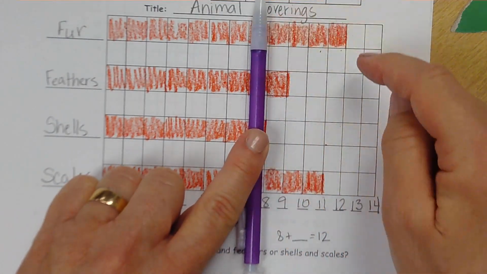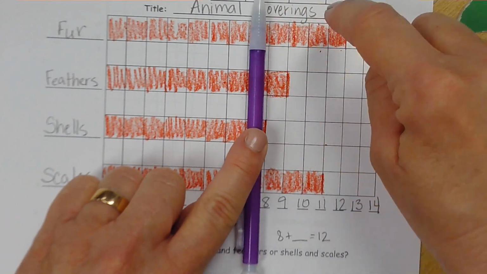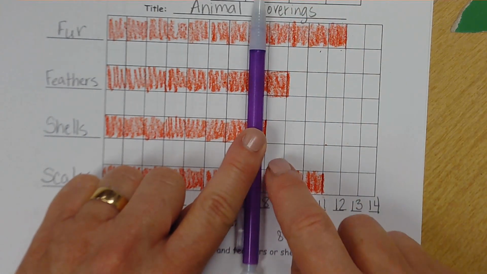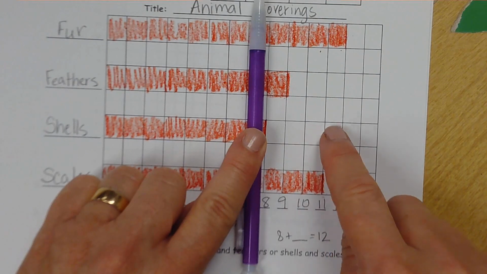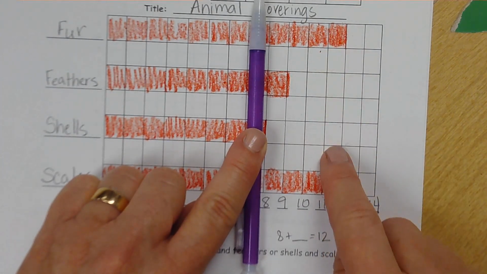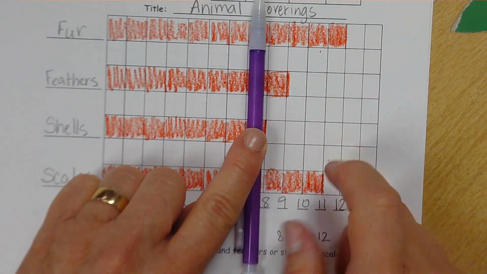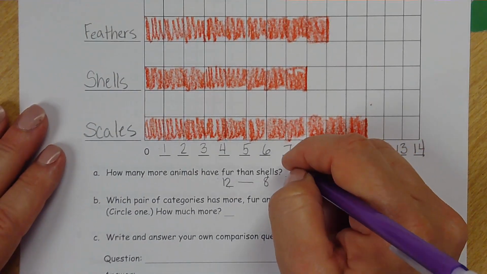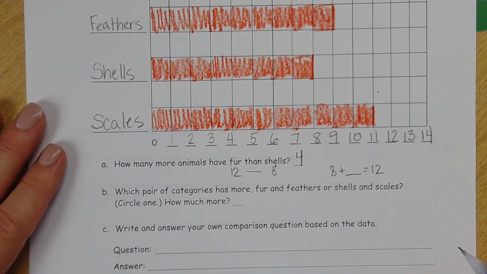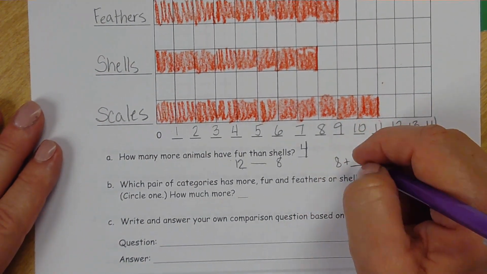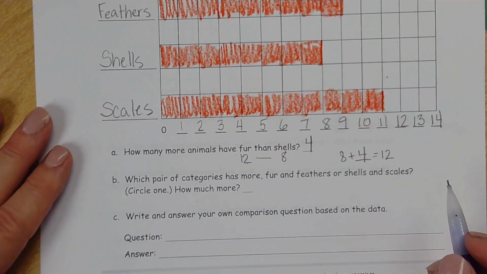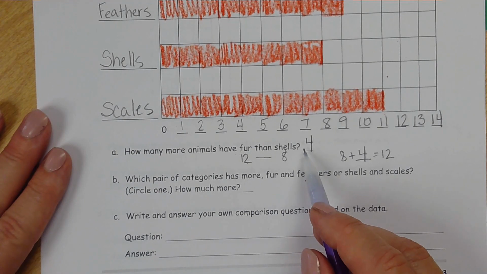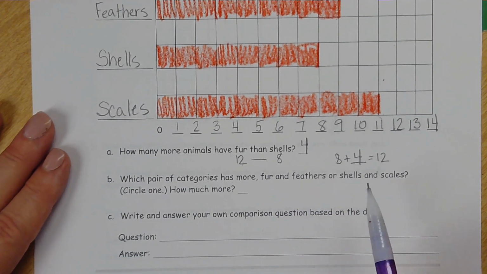And here's the fur. How many more are there? How many more would shells need to be the same? And you can see it that way too. All right, so we would need 4 more for them to be the same. There are 4 more fur than shells.